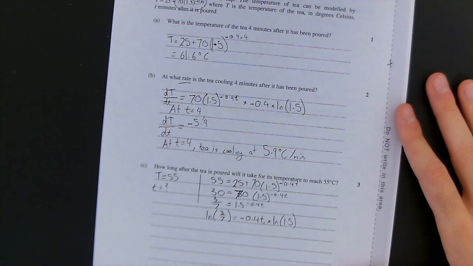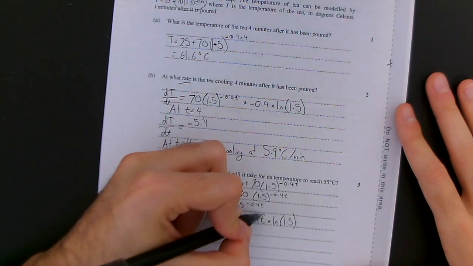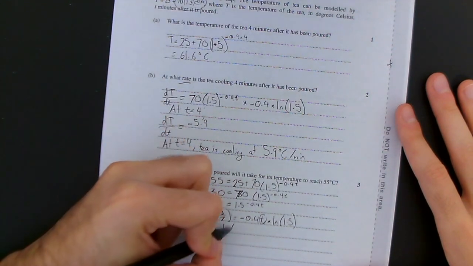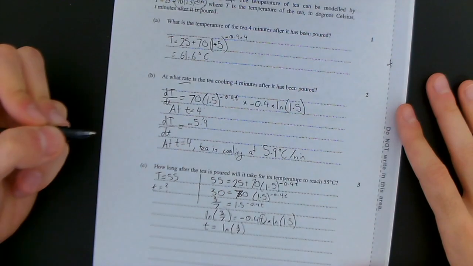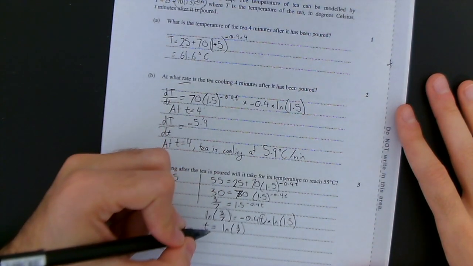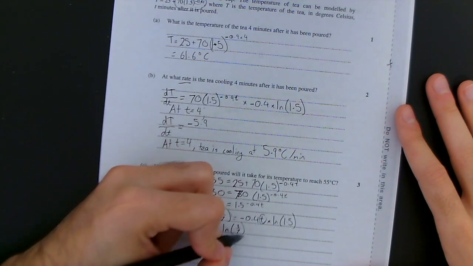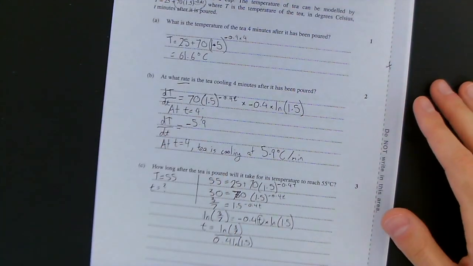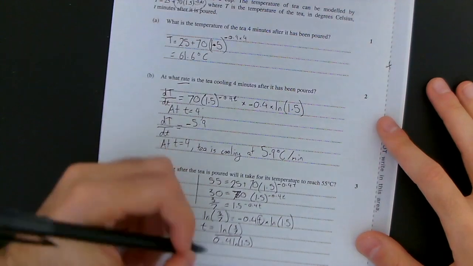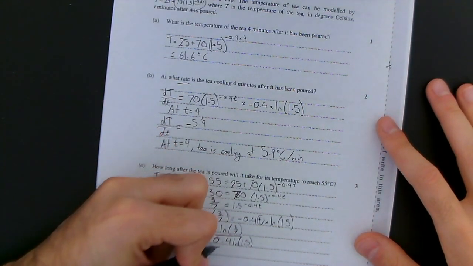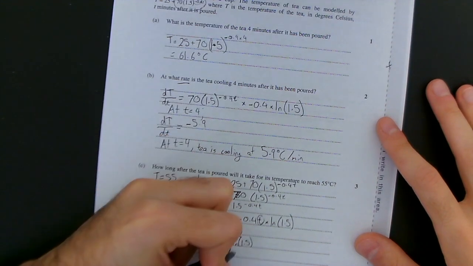From here, we just want to solve for t. So we take it on its own, and we have log of 3 over 7, all divided by negative 0.4 ln 1.5, and then we arrive at the answer, which is approximately 5.2 minutes.